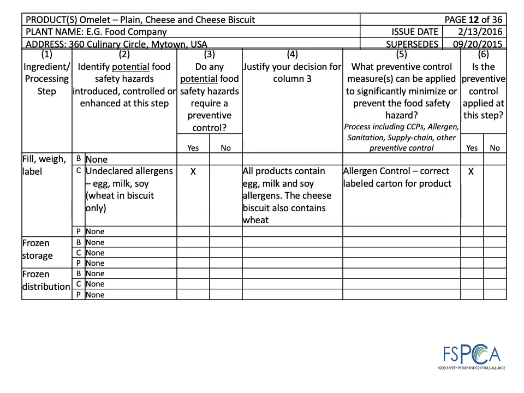The full hazard analysis for the fictitious EG Food Company's omelets is in Appendix 3, Food Safety Plan Example. This appendix also includes a description of the process at each step to help visualize how this operation functions.